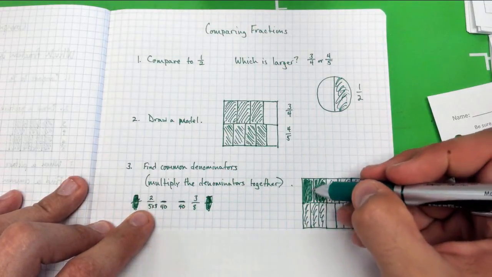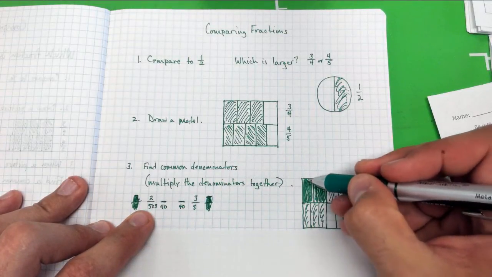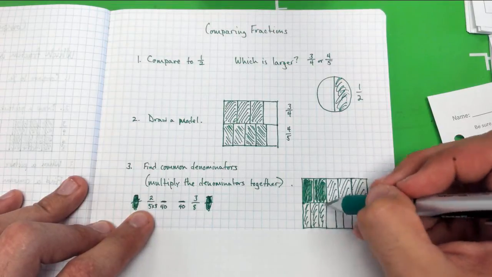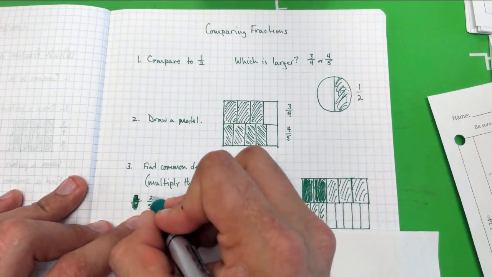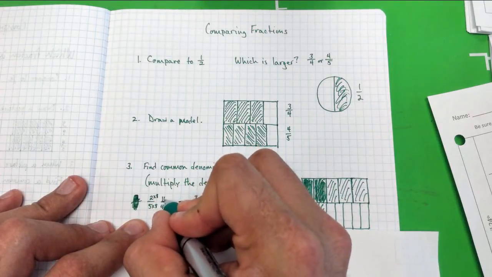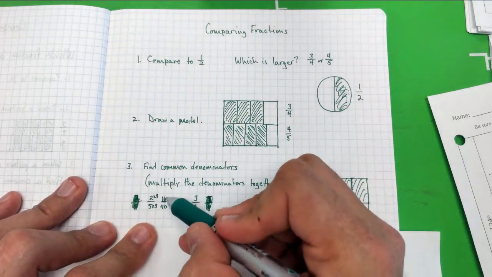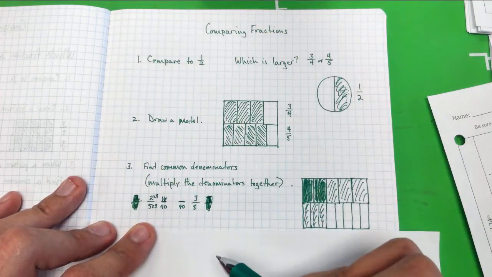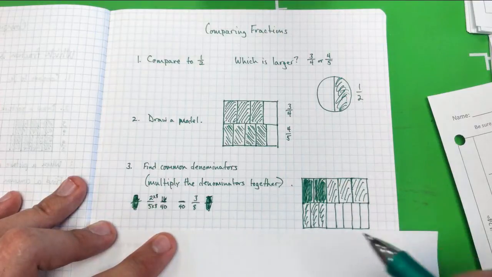All right, so the same thing if we were just to focus on the shaded part. If each of these fifths were cut into 8 more pieces, there would be a total of 16 shaded pieces. So 2 fifths is the same thing as 16 40ths. Right? Well, now let's do the same thing for 3/8.